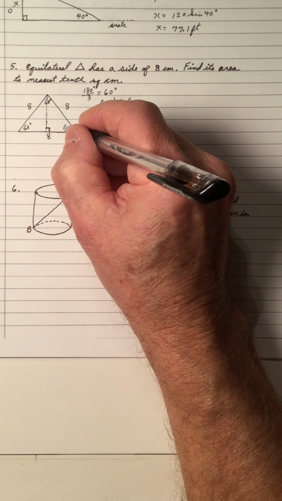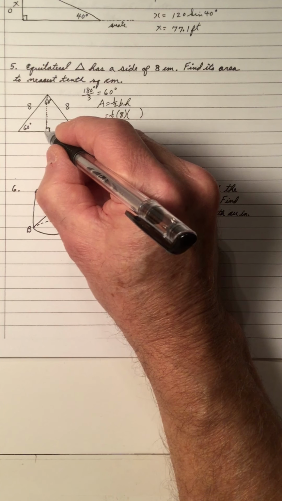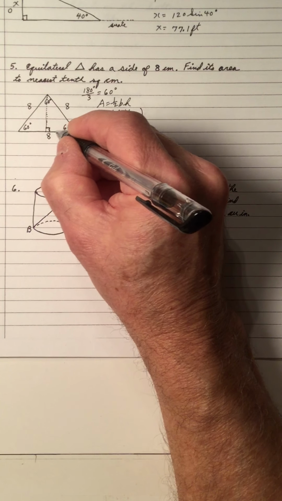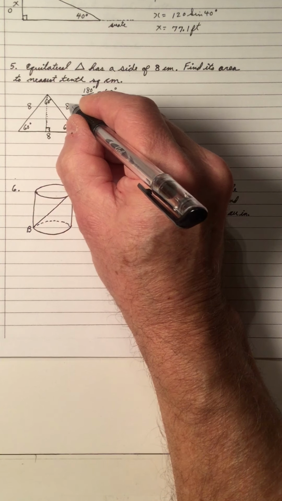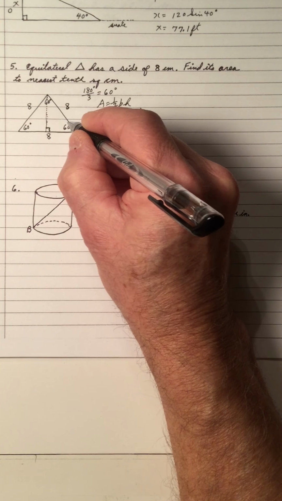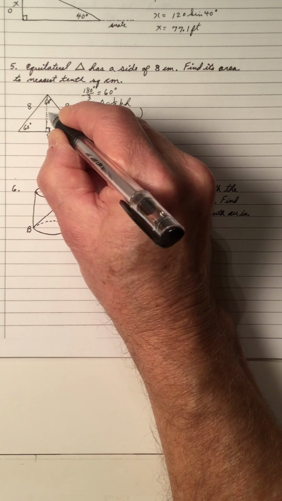If I have a right angle, then I have this side, or I could have this side if I want. This side is 8, and that's a 60-degree angle. So that means I can find the height. I'm not going to mark it H because of the hypotenuse.